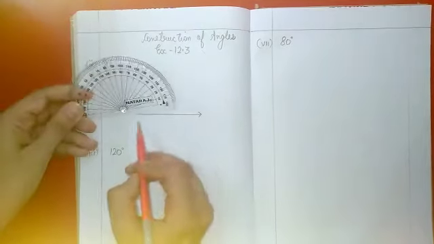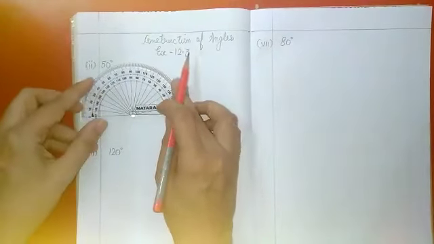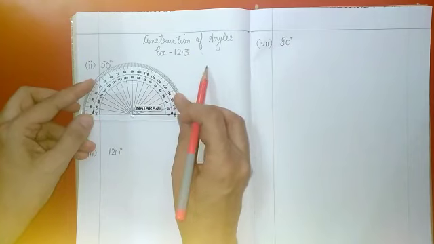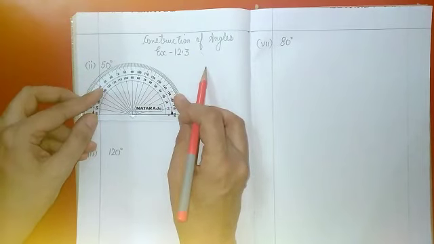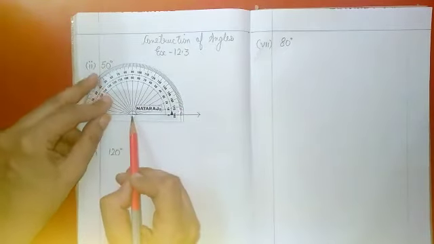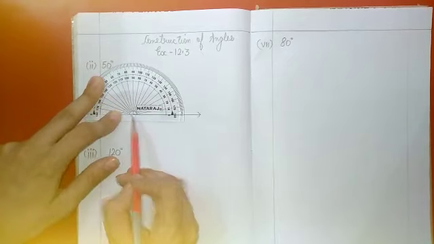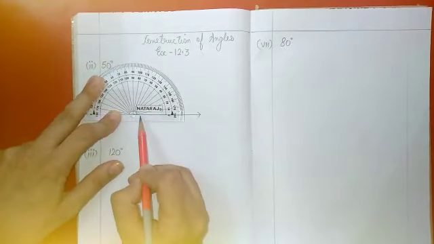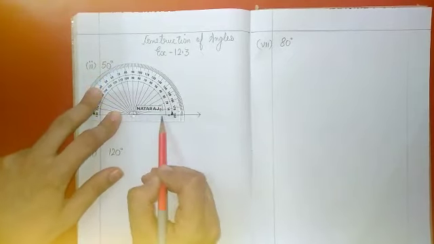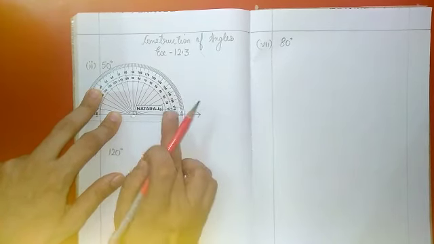So let's keep this protractor at the starting point of the ray. It has to be done very carefully. The starting point has to be properly matched with the origin of the protractor. This is exactly at that point, and this line of the protractor should match my ray exactly, because if it is even a little bit slanting, then your angle will be wrong.